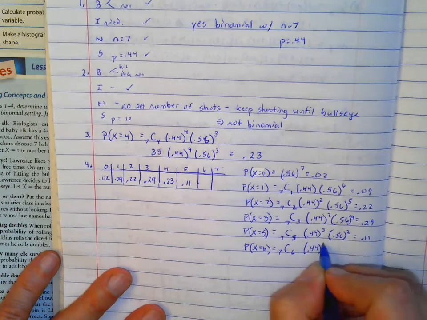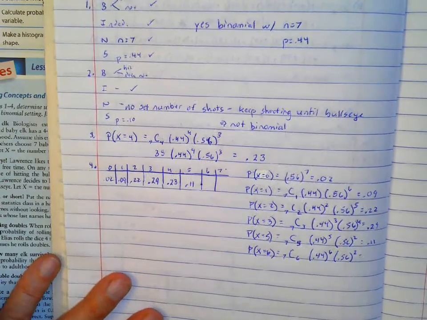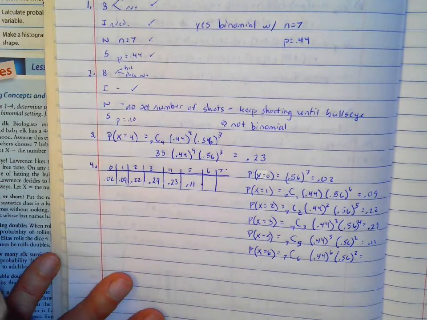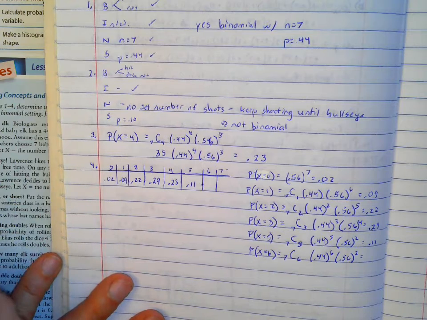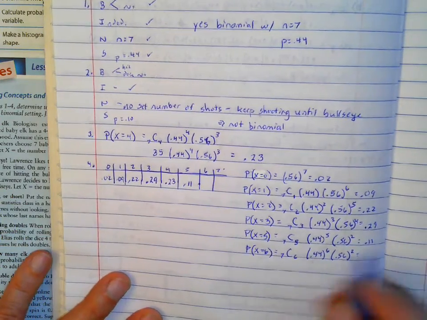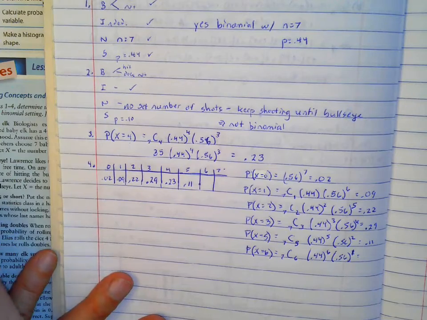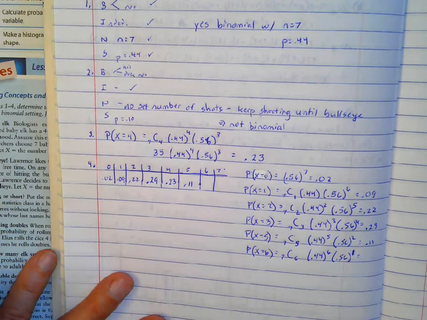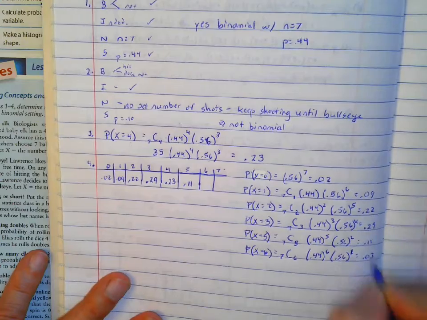Okay, so you want 6 of them to live and 1 that dies. Okay, 7 choose 6, or 7, times 0.44 raised to the sixth. Hold on, there's only 7. There'd be 1 here, right? 6 and 1 more there. Okay, 6 of them live times 0.56 to the first is almost 3%.